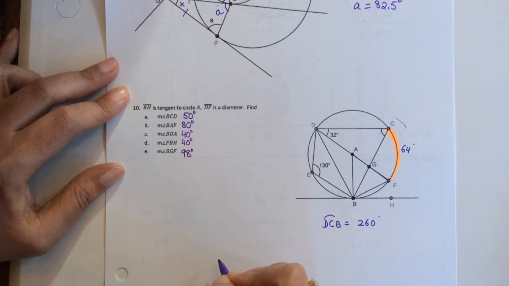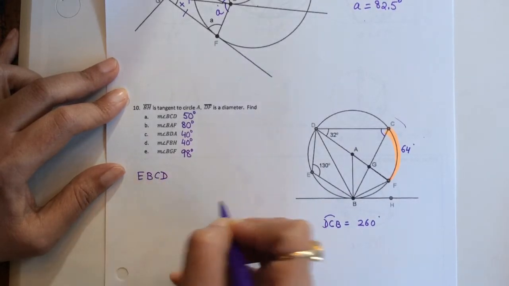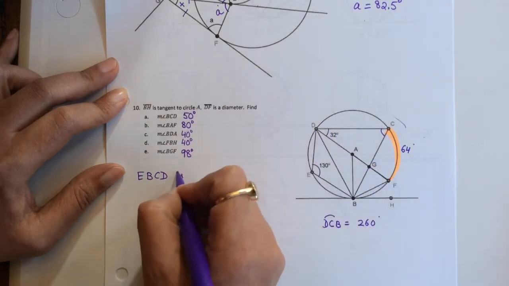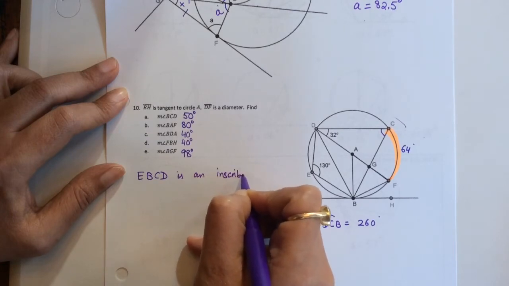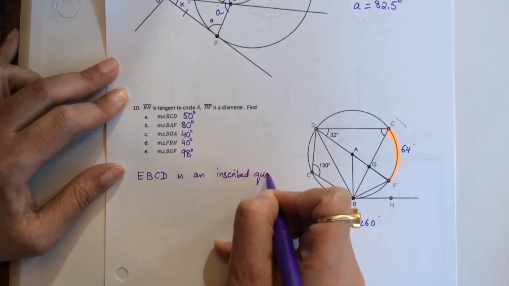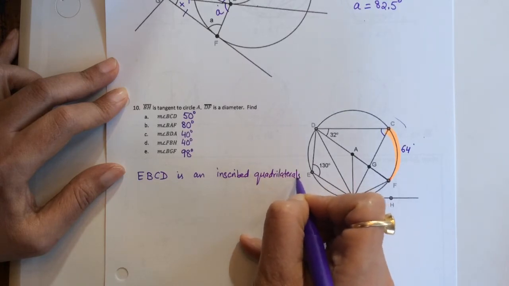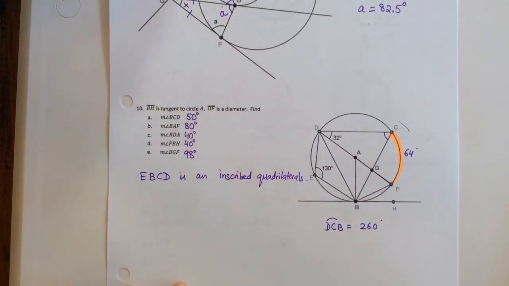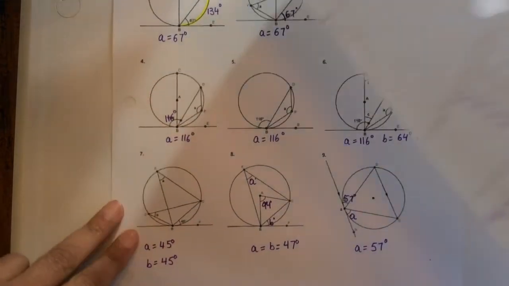One hint I can give you is, if you notice that EBCD is an inscribed quadrilateral, see how you can use the properties of inscribed quadrilaterals to solve for some of these angle measures. Okay.